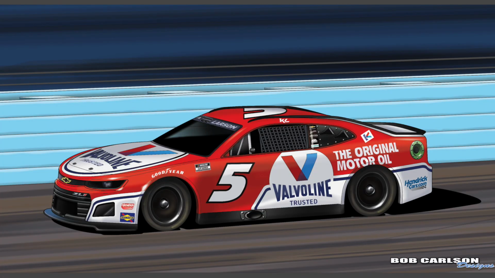Okay, this is the drawing we're doing today. It's actually a combination of a couple different photographs that I found. I like this car, this unique paint scheme that he did. And then the background is of a different track shot, but I like this combination. All right, let's get into Illustrator and do our line work.